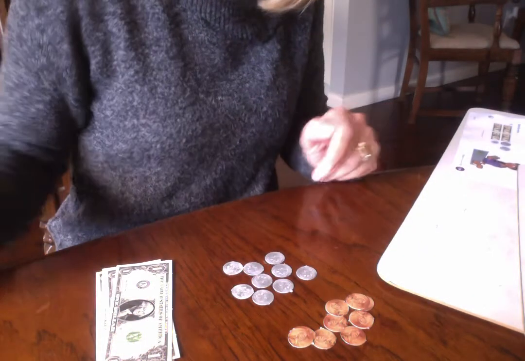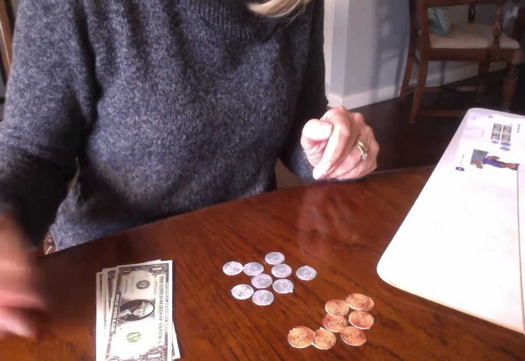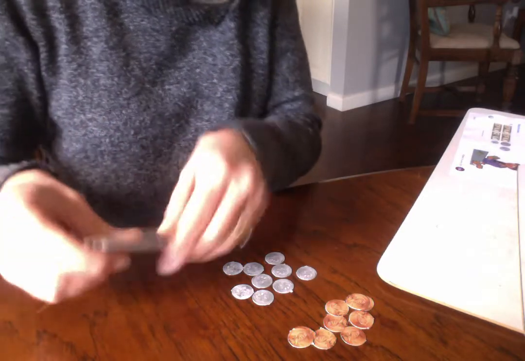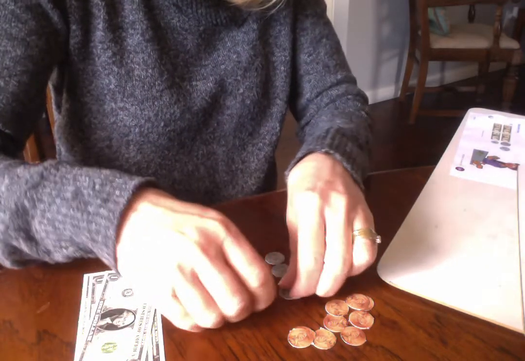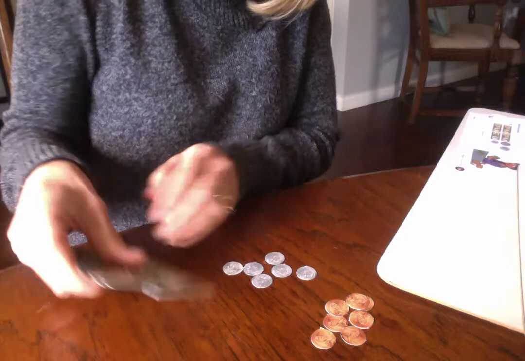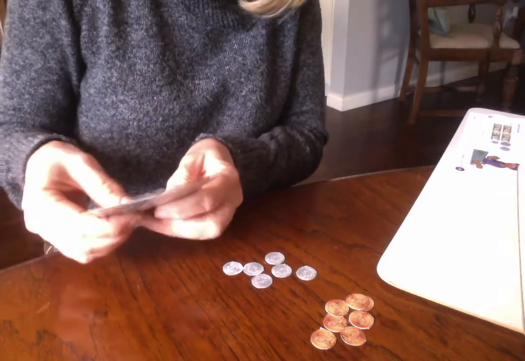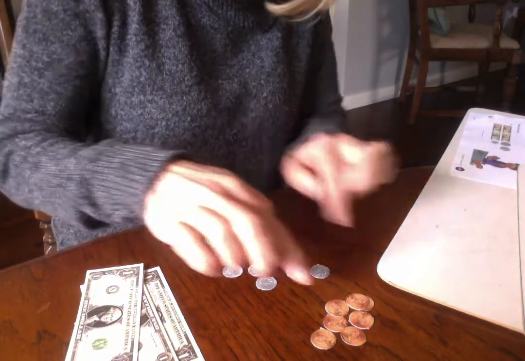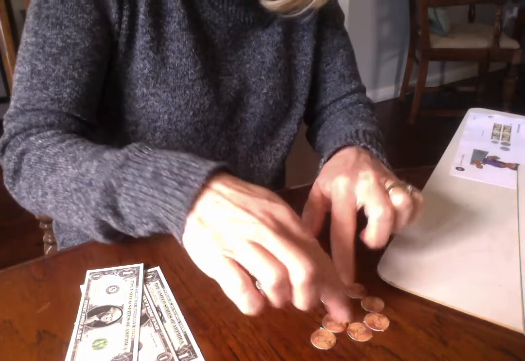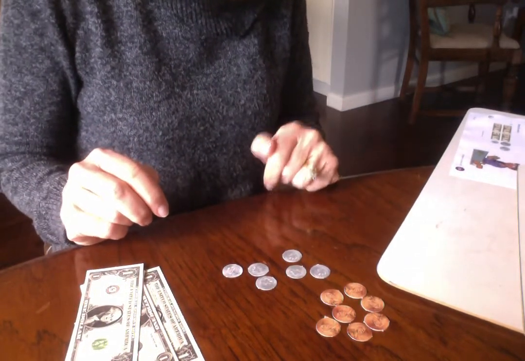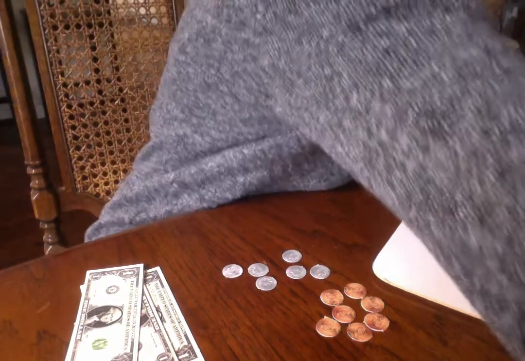Okay, so now I can take $5.32 out. So I can take my 5 out, I can take my 30 cents out and my 2 cents out, 32 cents. And then look what I have left. Okay, this would be my change, $4. And how many dimes do I have? 60. And how many pennies do I have? I have 67 cents.